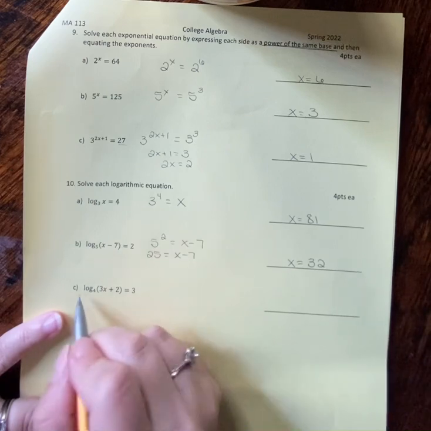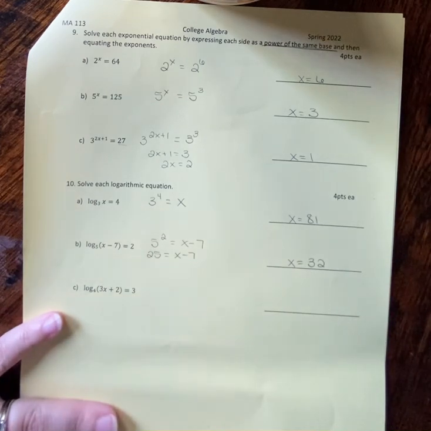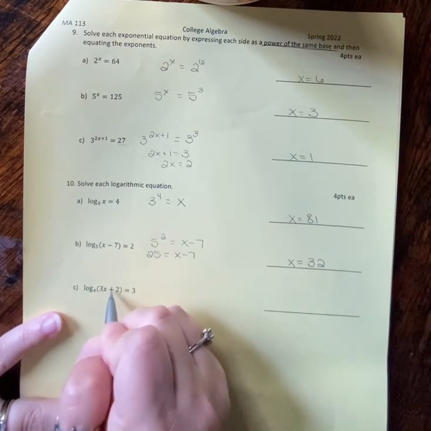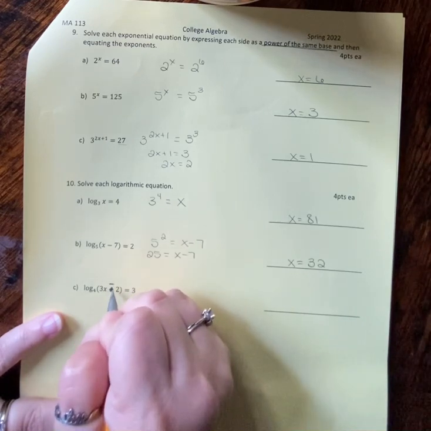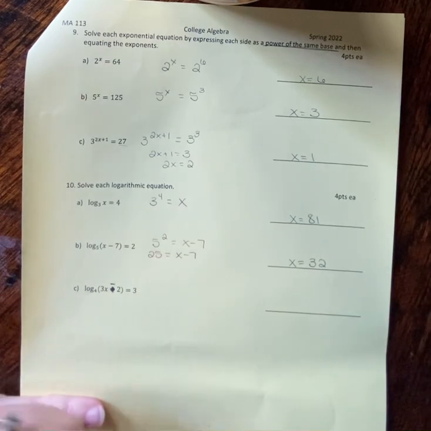This last example, part C, again, if you downloaded the digital version, it will already be corrected. But on mine, it has the plus here for 3x plus 2. I really would prefer that to be a minus. It makes for a nicer answer in the long run. So I switched mine to a minus. Again, yours may already be a minus, and if so, you're good to go.